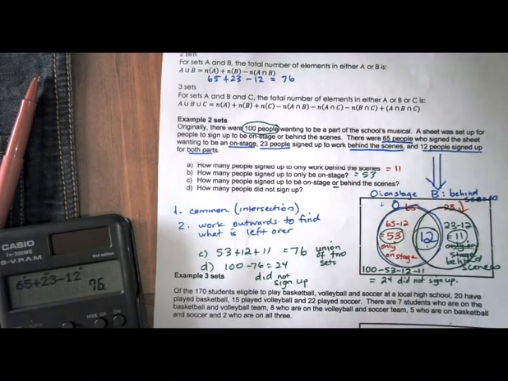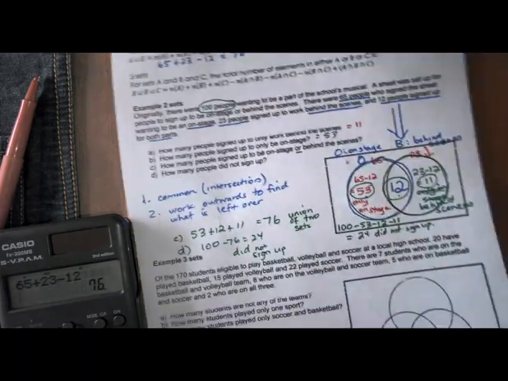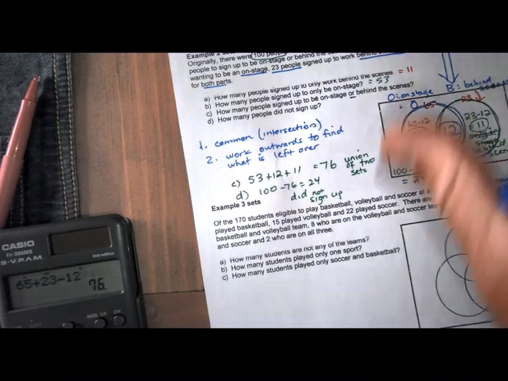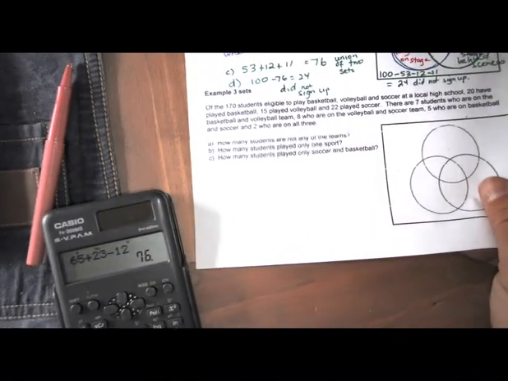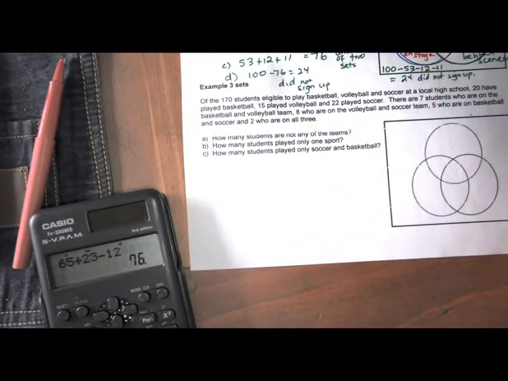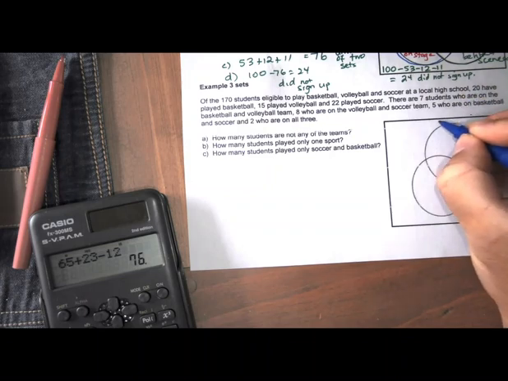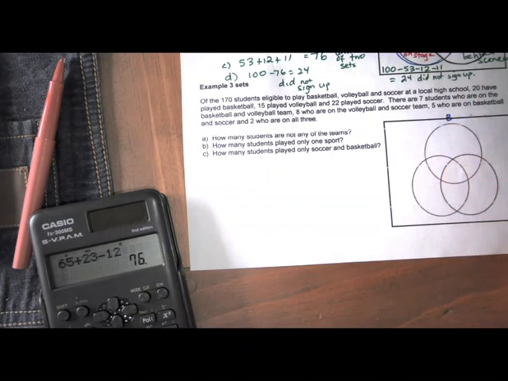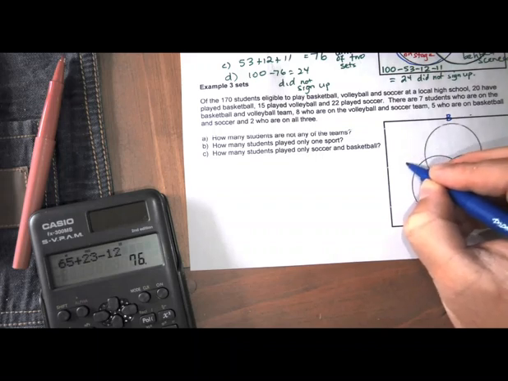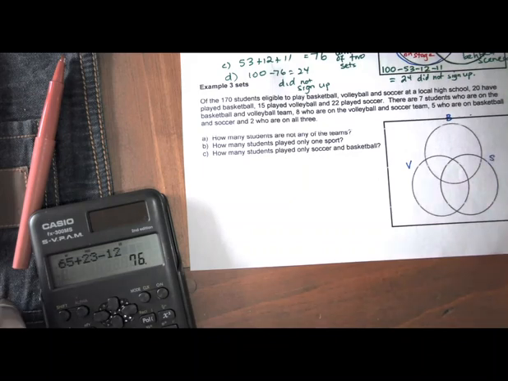Okay, so there's two events. Sometimes we have three events, and that's nothing different than what we've done already. It just has three events. We've got basketball, volleyball, and soccer. So I'm going to label them B, V, and S. It doesn't matter the order as long as you've identified which letters represent what.